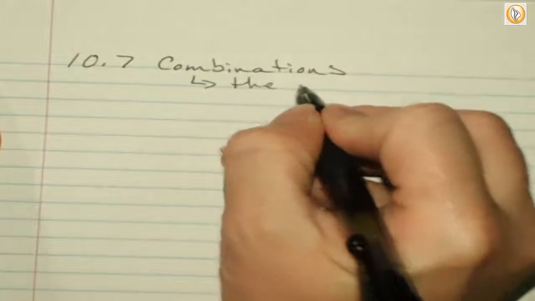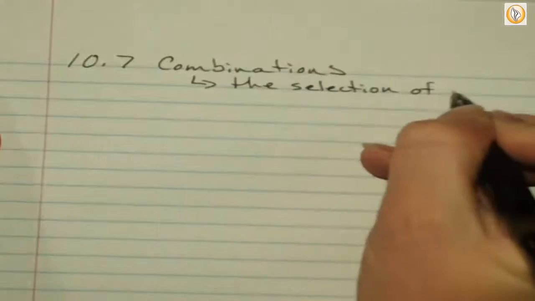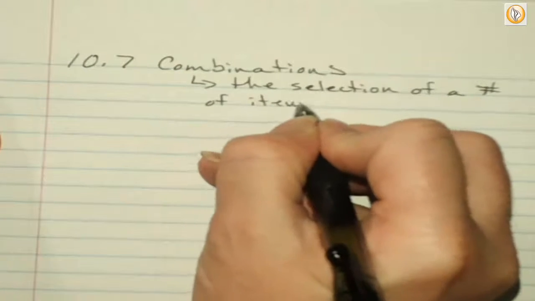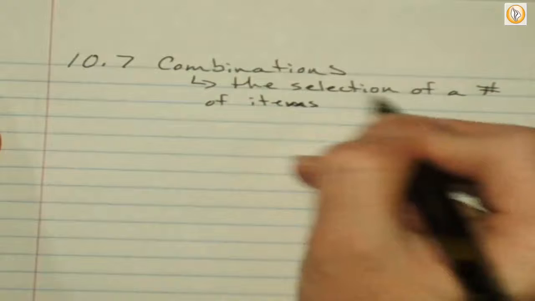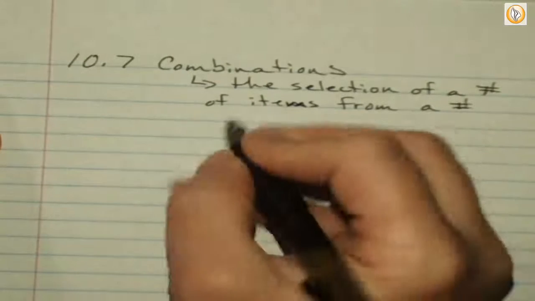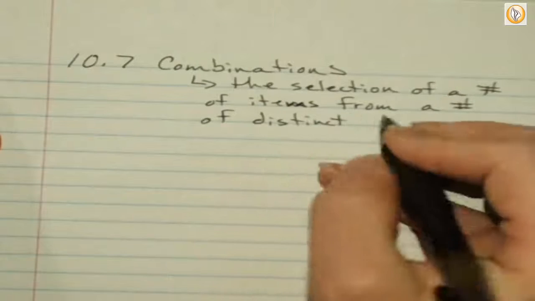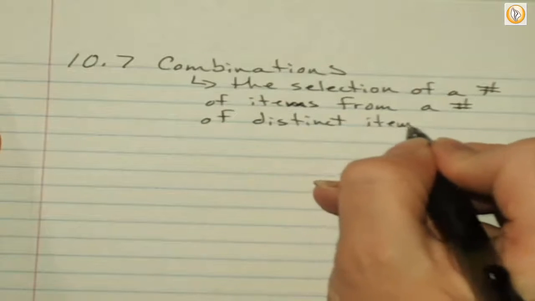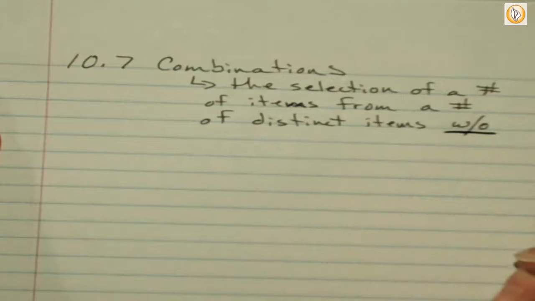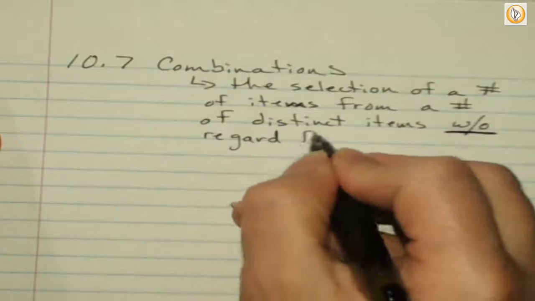Combinations is the selection of a number of items, that's an M, from a number of distinct items without, that means without, regard for its order.